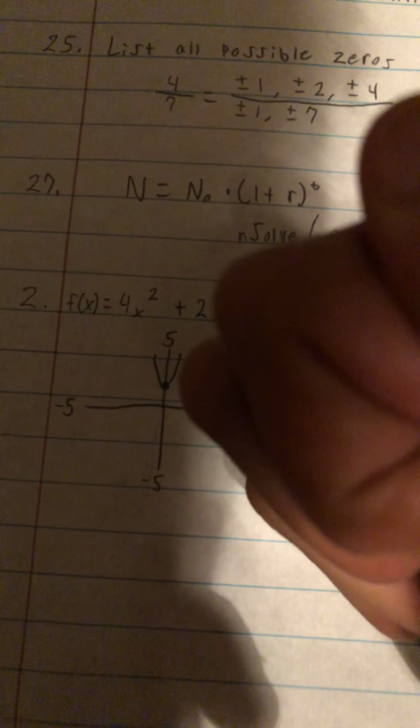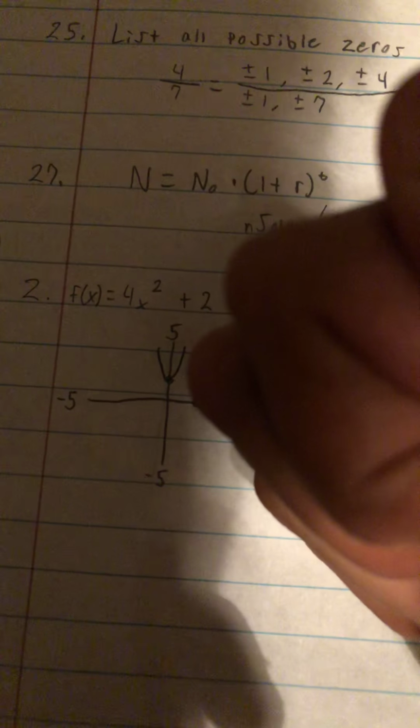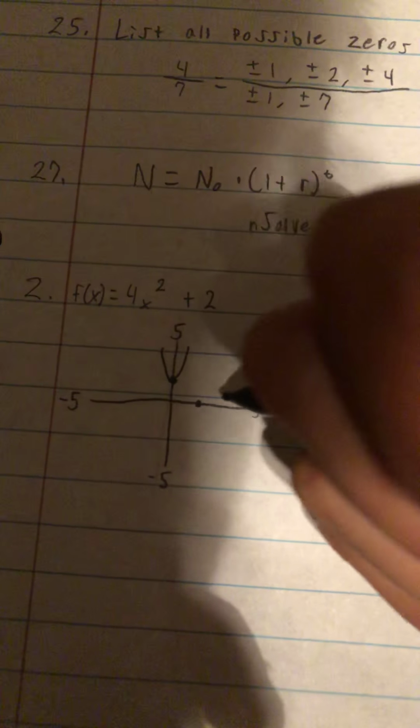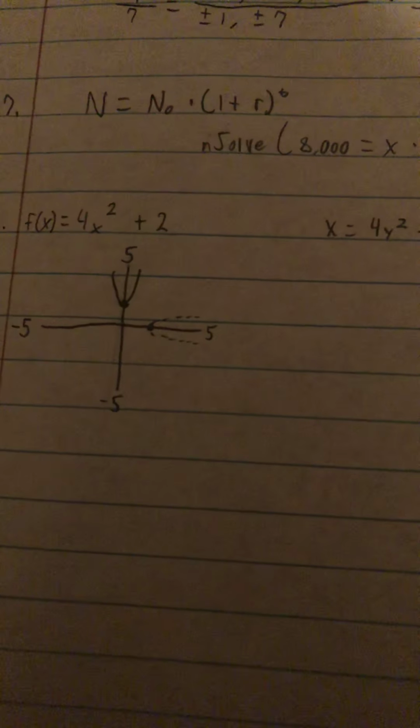And so for this, the graph should change here, but instead of it being 2 on the y-axis, it's 2 on the x-axis. And you should be able to find the answer the same way if you plug it into the calculator correctly.